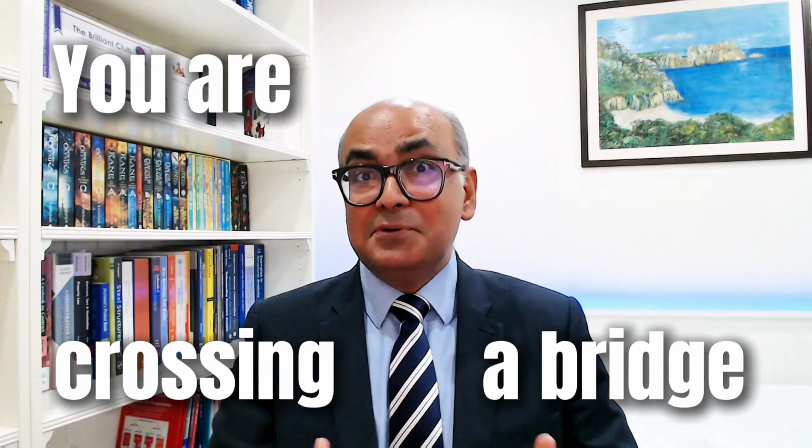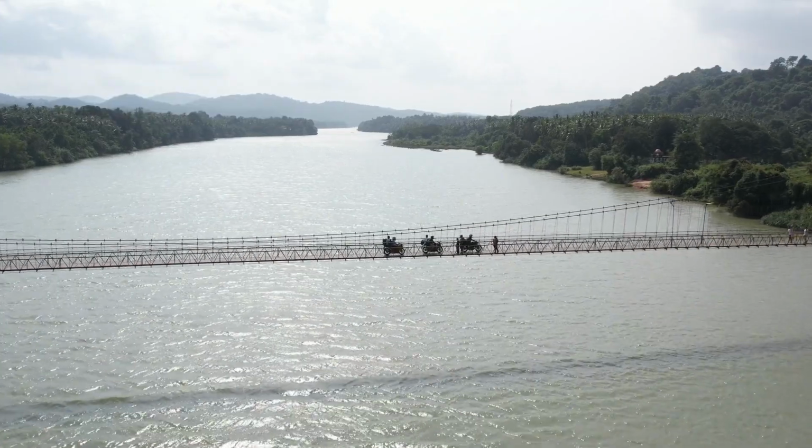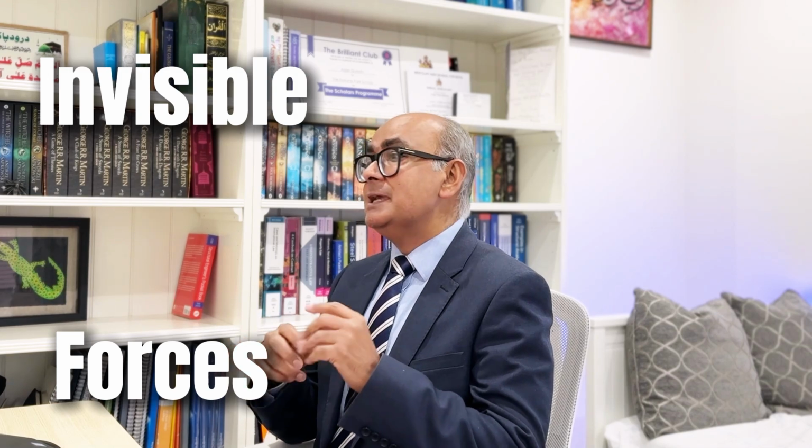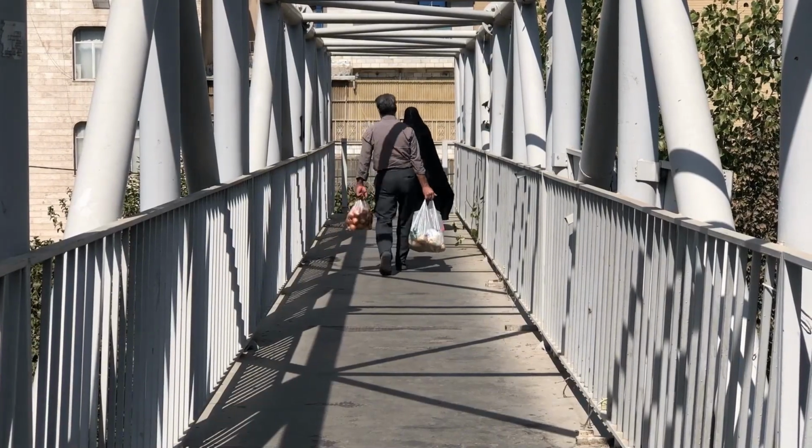Imagine you are crossing a bridge, trusting it to support your weight without a second thought. But have you ever wondered about the invisible forces at play that keep that bridge standing strong? And one of these crucial forces is shear force.